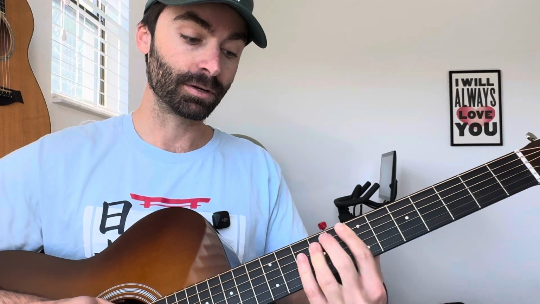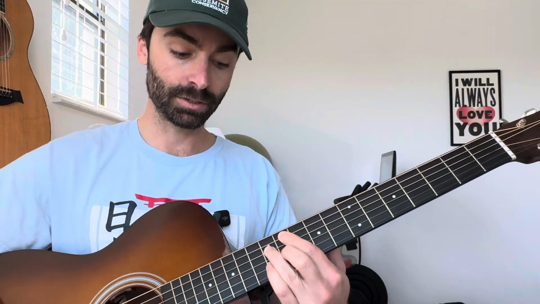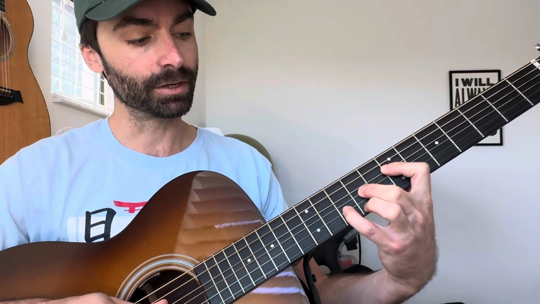And you could do that same thing rooted on the A string. A major, B minor, C sharp minor, D major, E major, F sharp minor, G sharp half diminished, back to the A. And then you could do that same thing rooted on the D string, where you're going to be using that D shape, and you start with A major again.